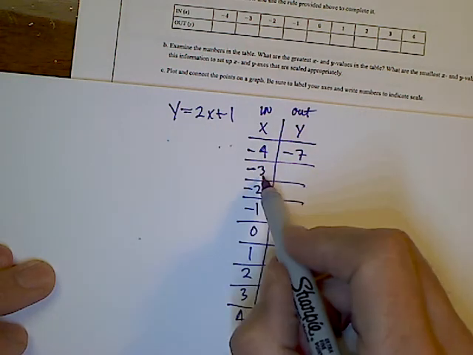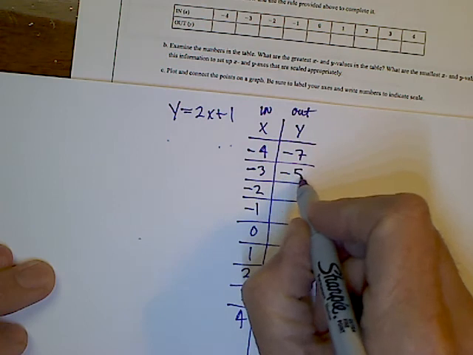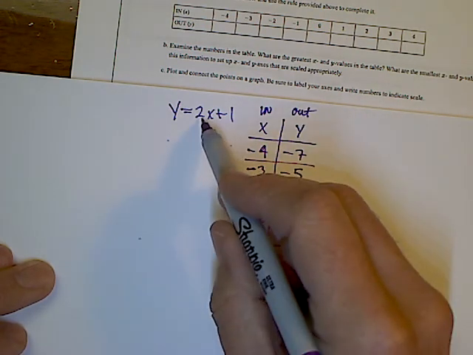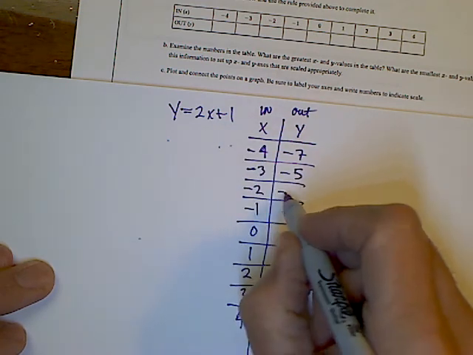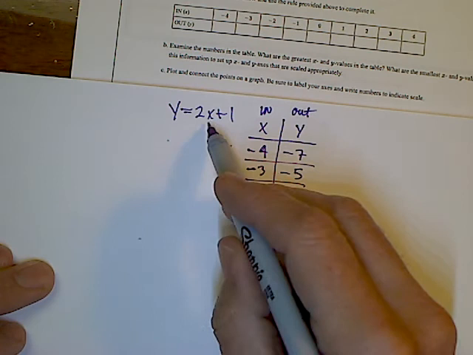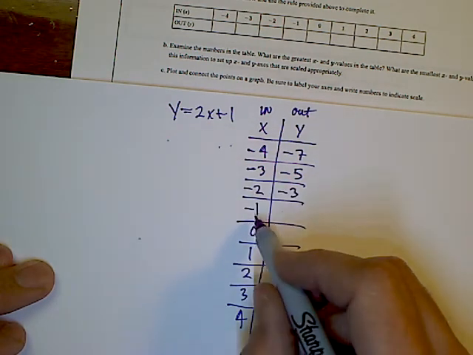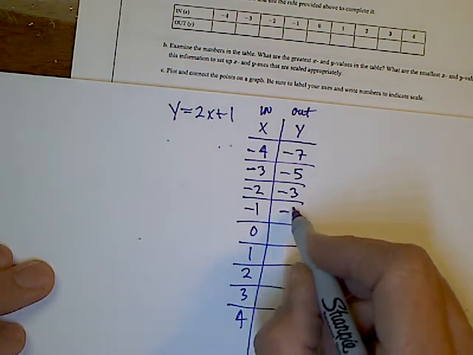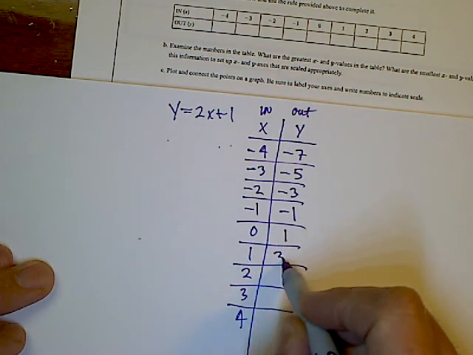2 times -3 is -6 plus 1, -5. And again, keep going. 2 times -2 is -4 plus 1 is -3. Then putting a -1 in, 2 times -1 is -2 plus 1 is -1. Putting in 0, you're going to get +1. Putting in 1, you're going to get 3.